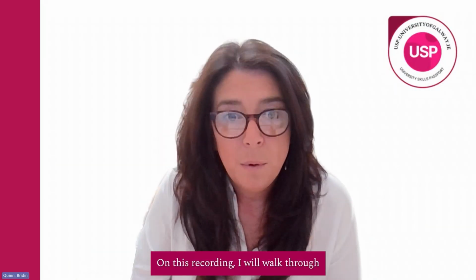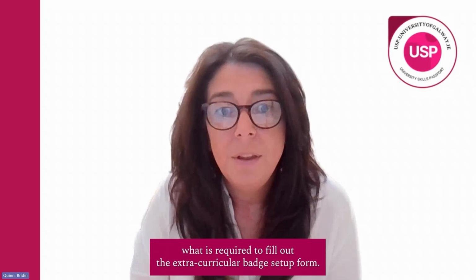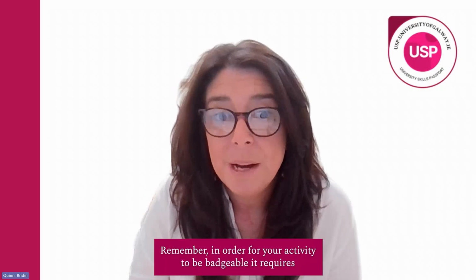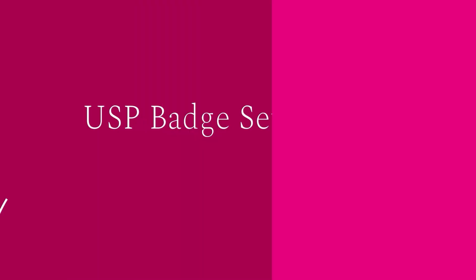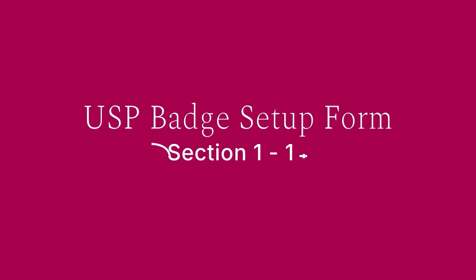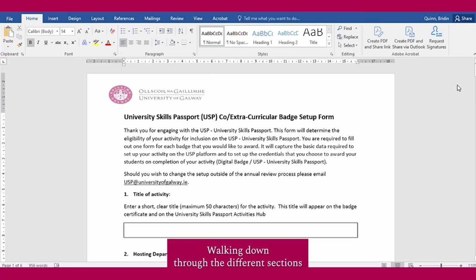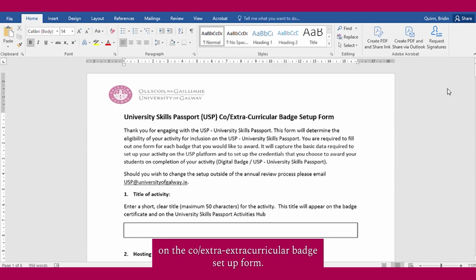On this recording, I will walk through what is required to fill out the extracurricular badge setup form. Remember, in order for your activity to be badgeable, it requires a minimum 6 hours of measurable effort. Let's get started. Walking down through the different sections on the extracurricular badge setup form.